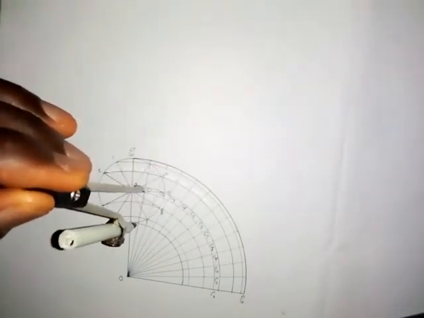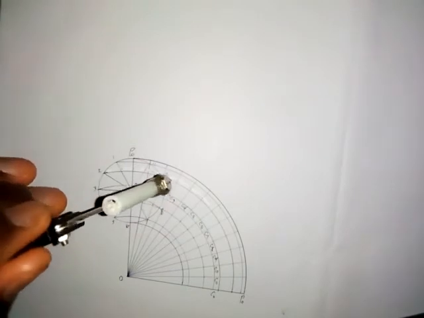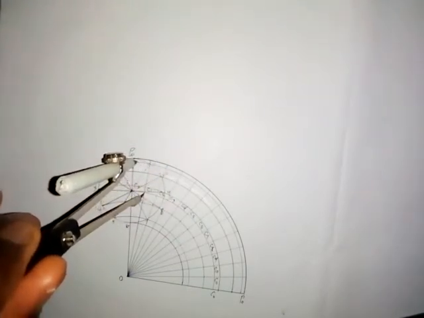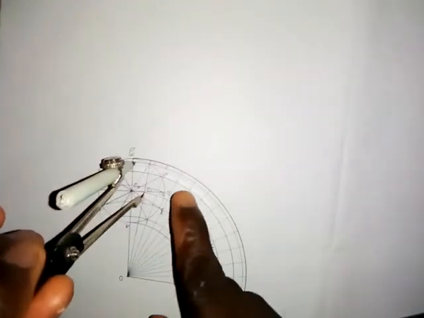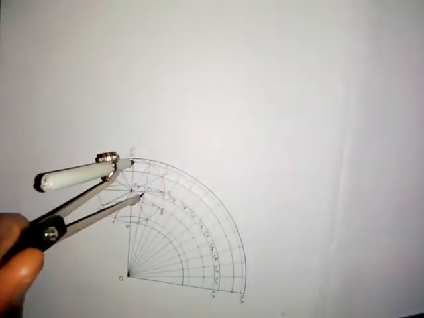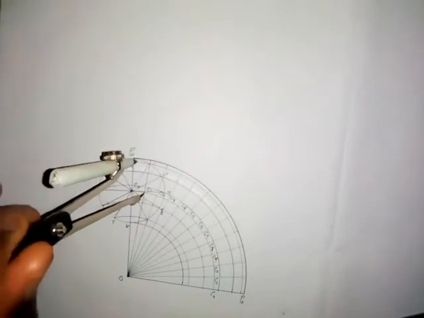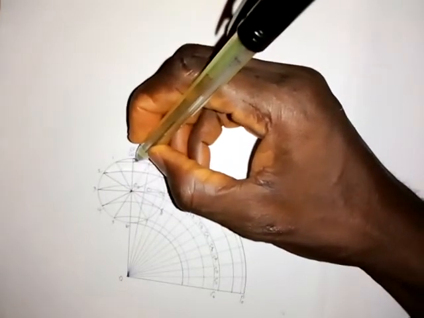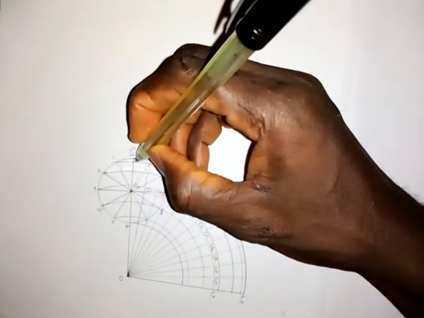So center 1, you turn your compass to this arc that contains 1 and 11. So you make an arc on this arc. So this is the point.